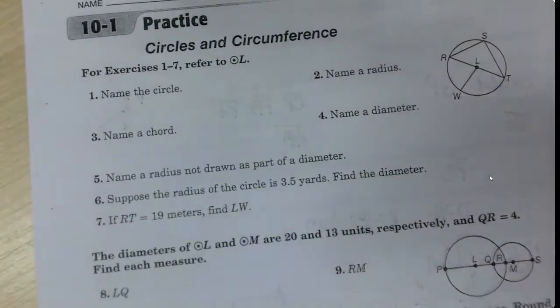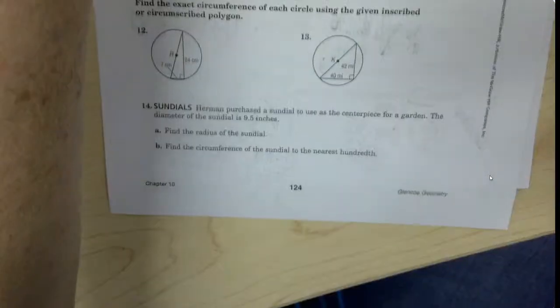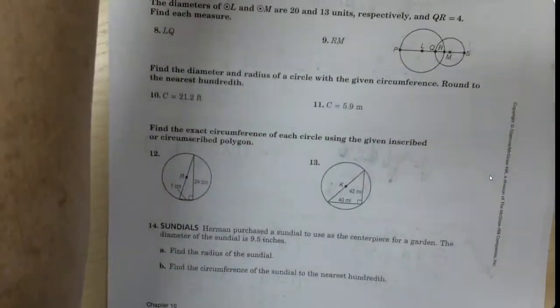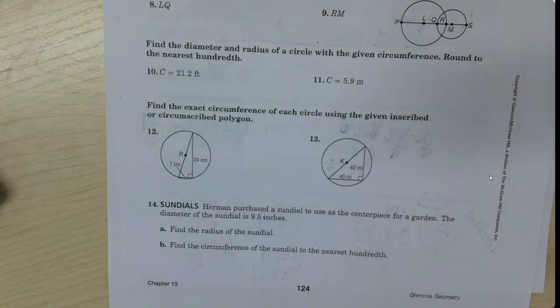Okay, now your assignment is the back. Listen to me. Because you do need a calculator with pi for a little bit of this, I want you to come in having had 1 through 9 done. 10 through 14 I'll let you do in class tomorrow.